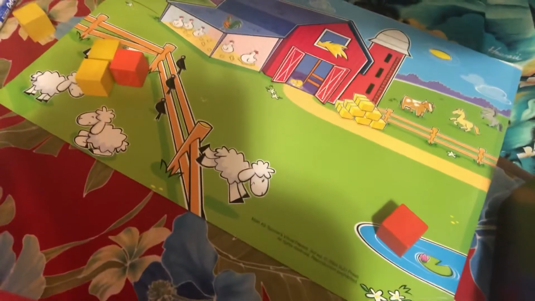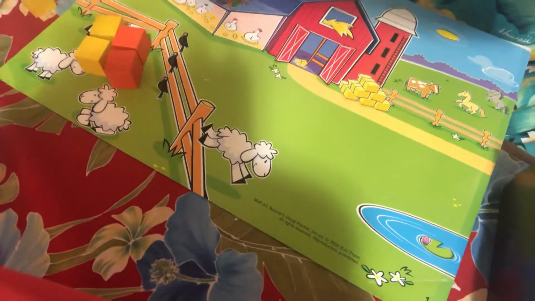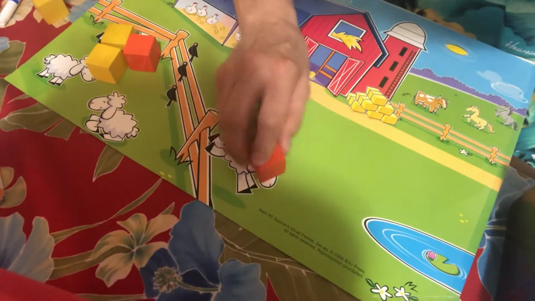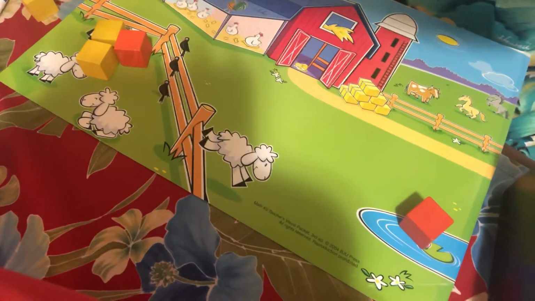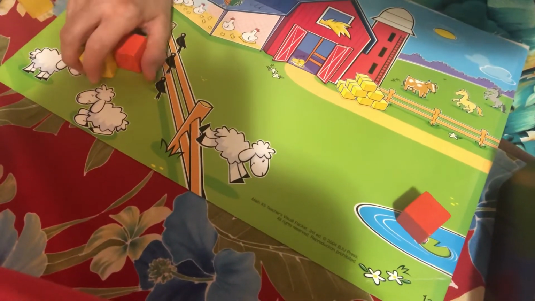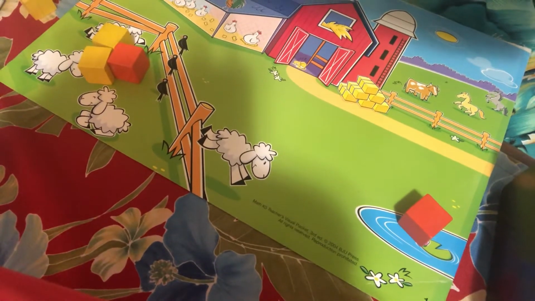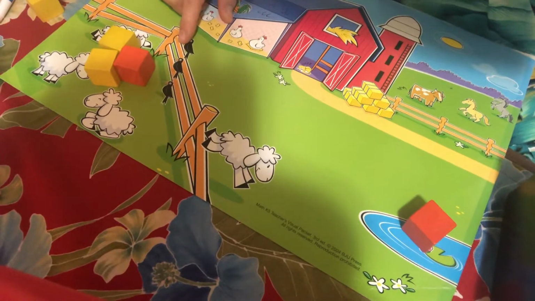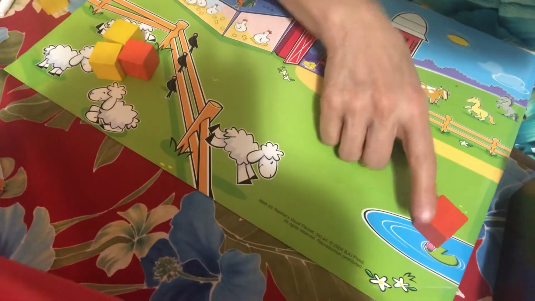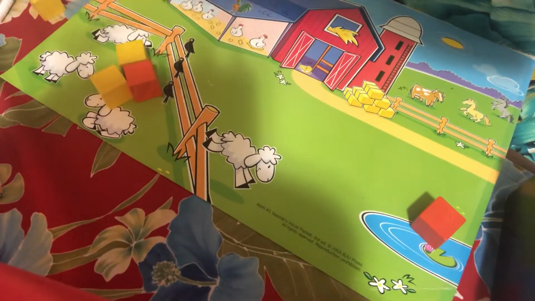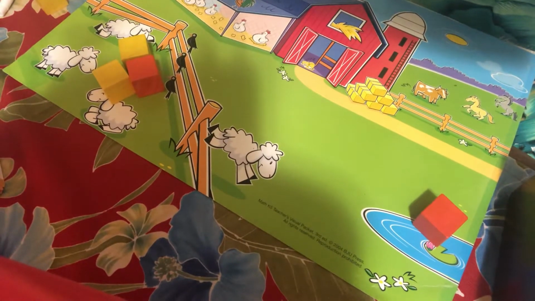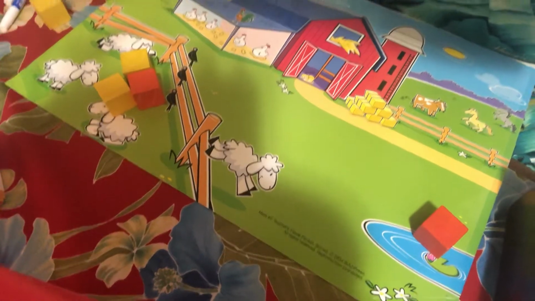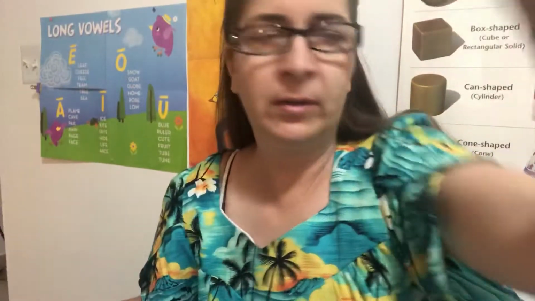There, that's a better view. So one more time, 4 sheep are in the pen. 1 jumps over the fence so he could get a drink in the pond. How many are still in the pen? So you can see that there's 1 outside and there are 3 left inside. Okay? How would we write that as a number sentence? Well, let's take a look.